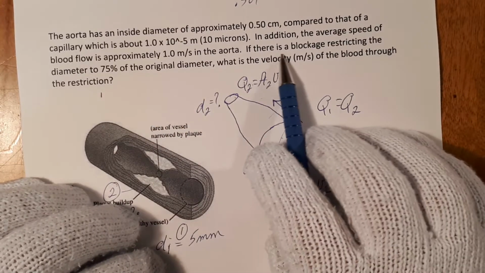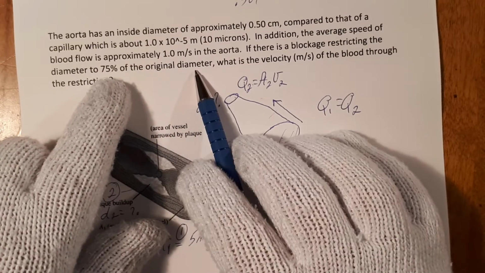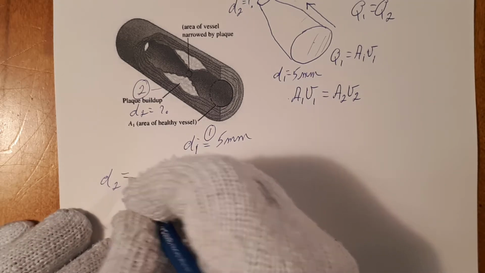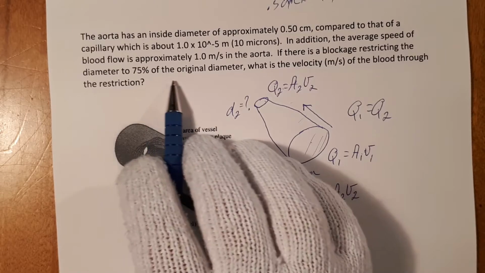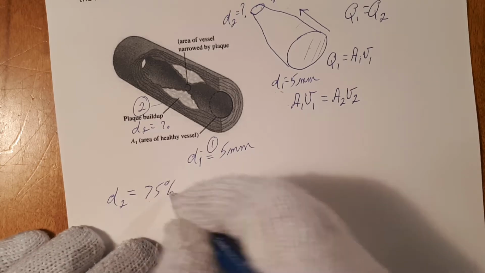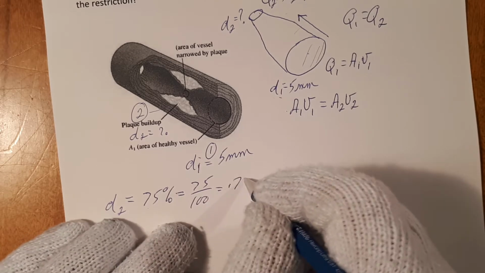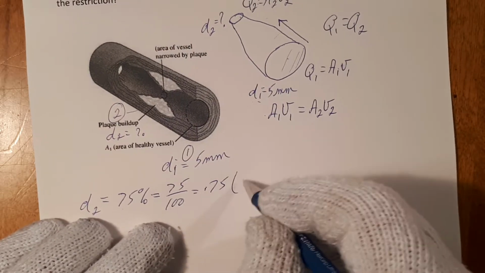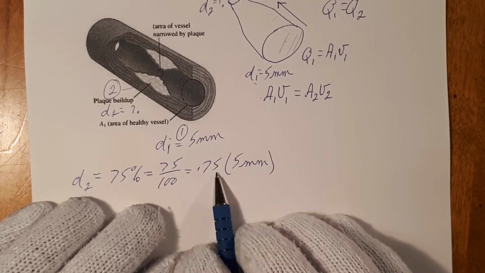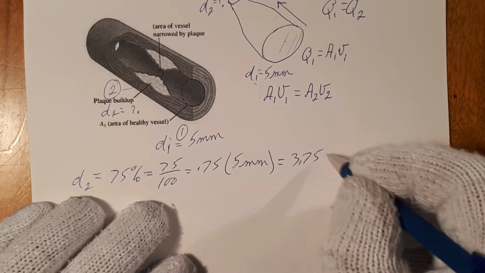It says here that if there is a blockage restricting the diameter to 75% of the original diameter. Okay, let's look at that. D2 is equal to 75% of the original diameter. That usually means multiply. So 75% is the same as 75 divided by 100, and that's equal to 0.75, times the original diameter, 5 millimeters. And I changed it to millimeters so we can work with whole numbers. 0.75 times 5 millimeters is equal to 3.75 millimeters.